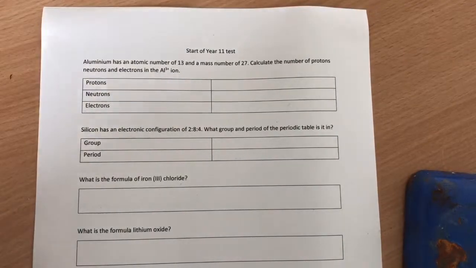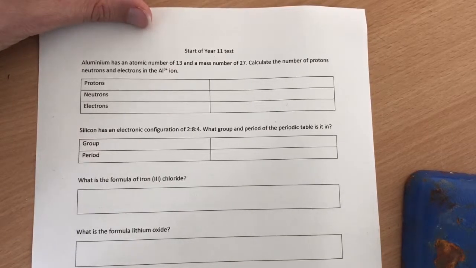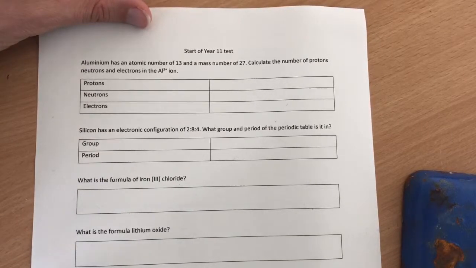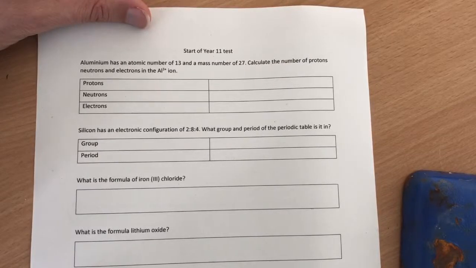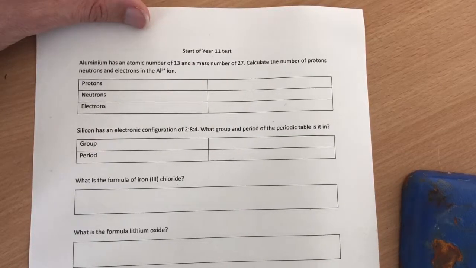Hi, so if you're watching this, it's very likely that you've been told in the lesson today that you're going to have a test to see where you are at the start of year 11 next week. To help you with that, this is the test, and I'm going to talk you through the workings to this, so hopefully you can do really well on that test next week. All these are absolutely classic standard questions that you really do need to know for when the real GCSE is here in a year's time.